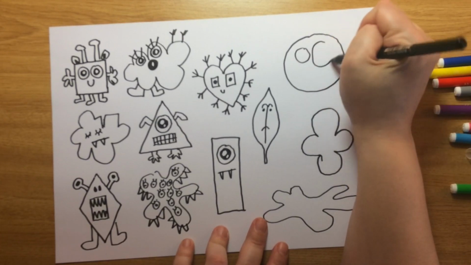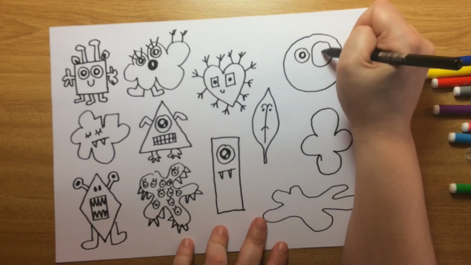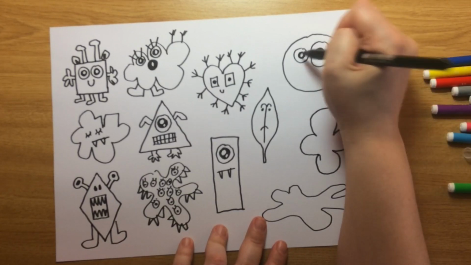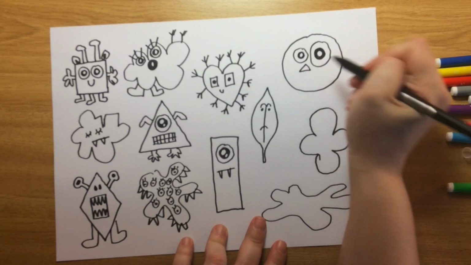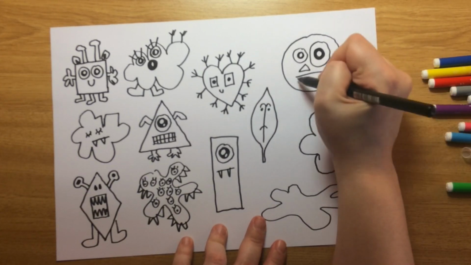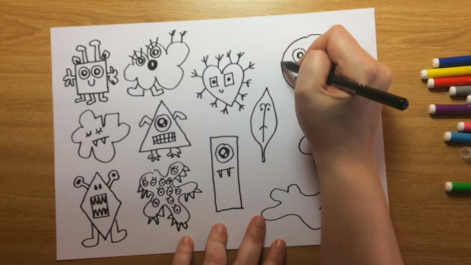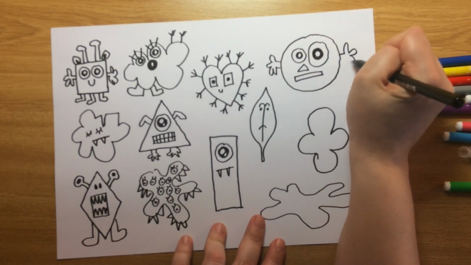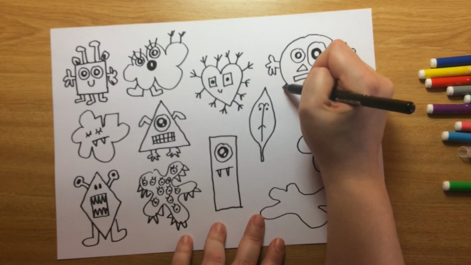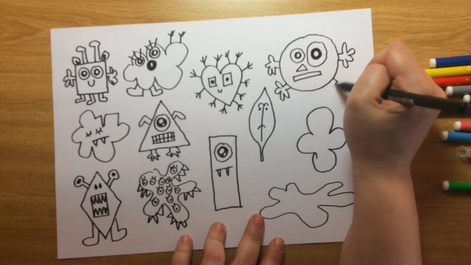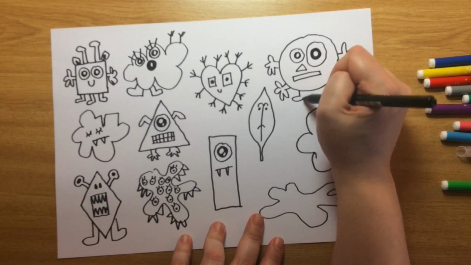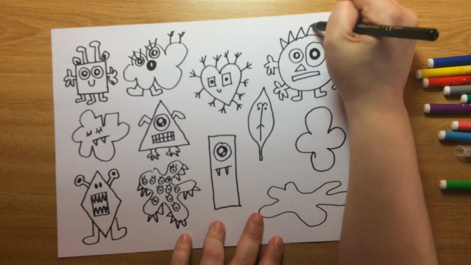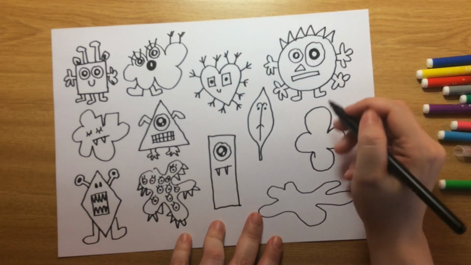Let's continue with the circle. I'm drawing 2 eyes, a bigger one and a smaller one, made with shapes again, circles. A triangle for the nose, and a rectangle for the mouth. 1 hand, 2 hands, 3 hands, 4 hands, and 2 legs. This monster has 4 hands and 2 legs and a spiky hair.